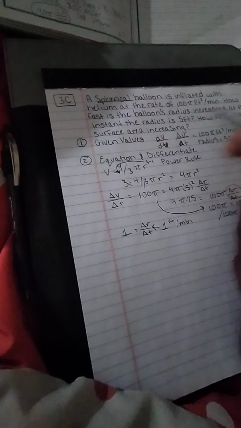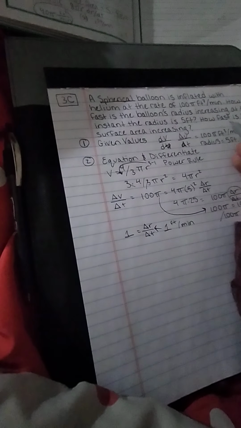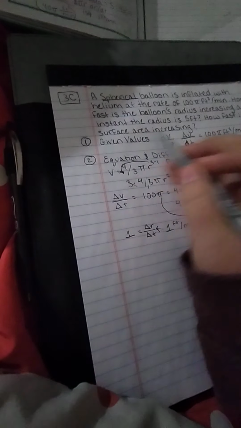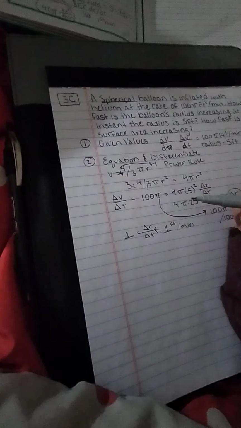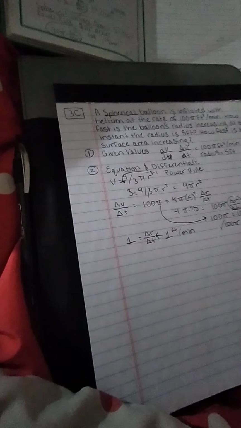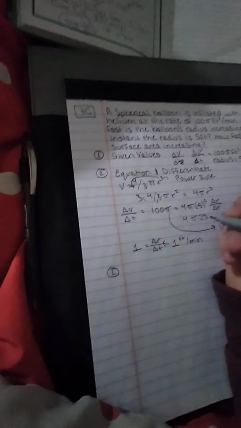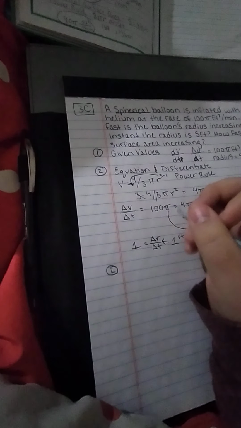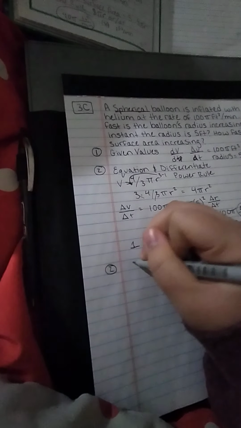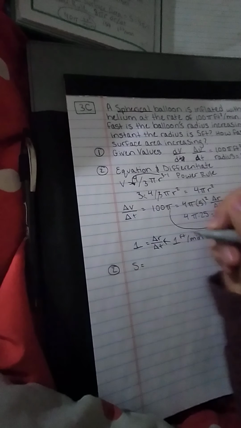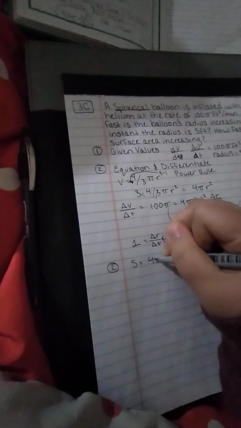So we answered the first question. Now on to the second question. How fast is the surface area increasing? Shoot, this is already 5 minutes long. Okay, how fast is the surface area increasing? We go back to number 2, we find our equation and differentiate. Now we're finding the surface area. So the surface area, for a sphere, is 4 pi radius squared.